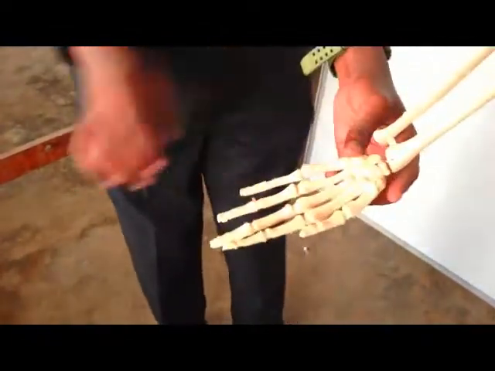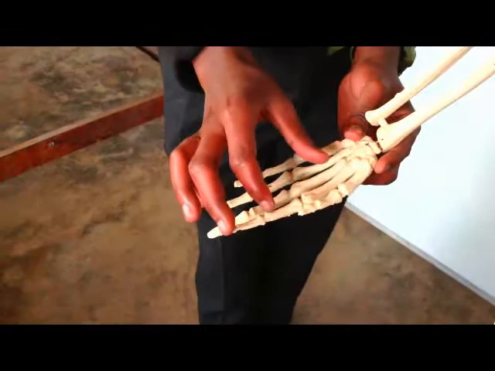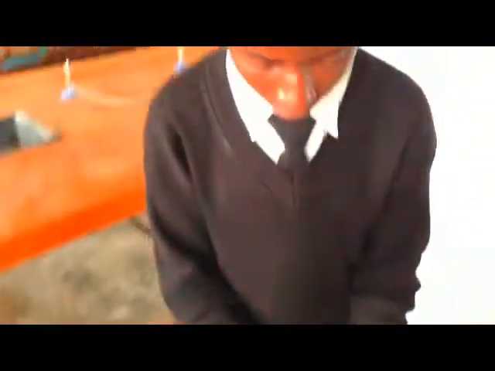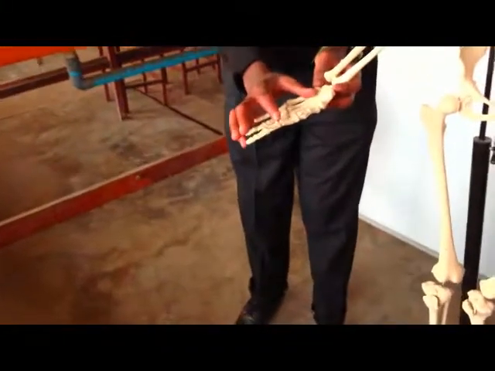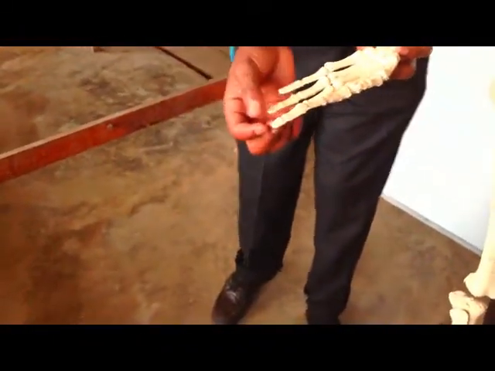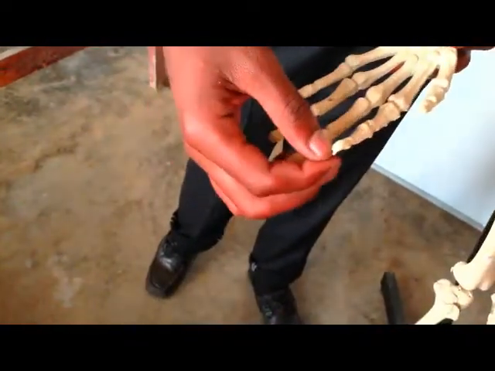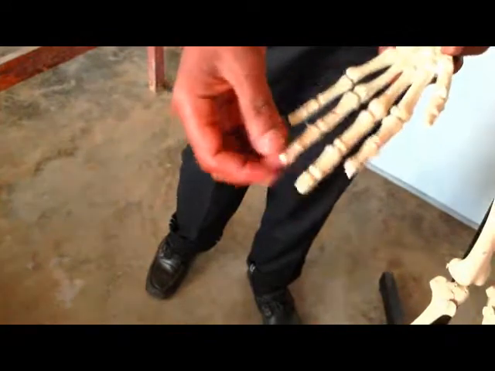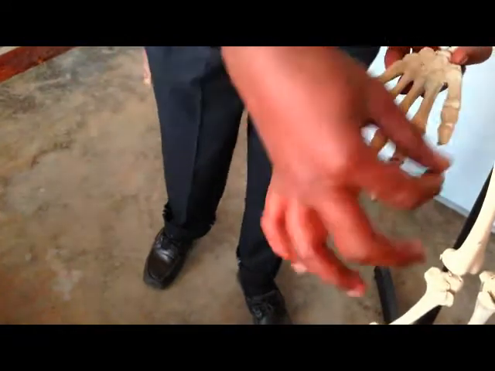Metacarpals. These are the bones which form the skeleton of the hand. The metacarpals articulate with the phalanges at the lower end. Phalanges. Phalanges are the bones which form the skeleton of the fingers.